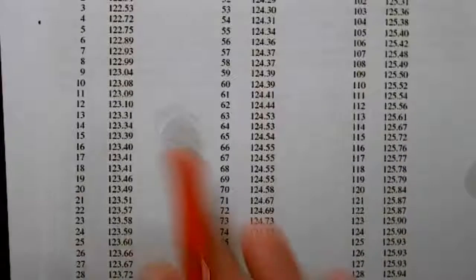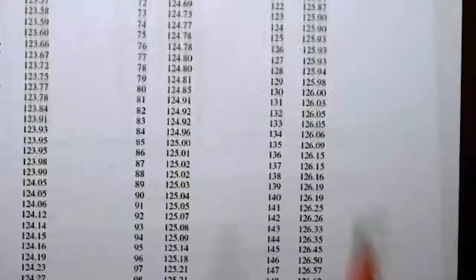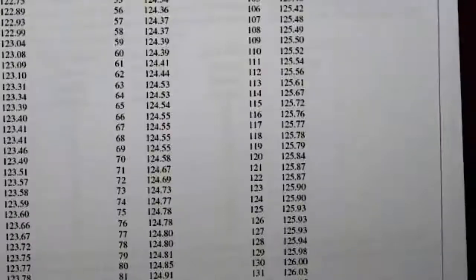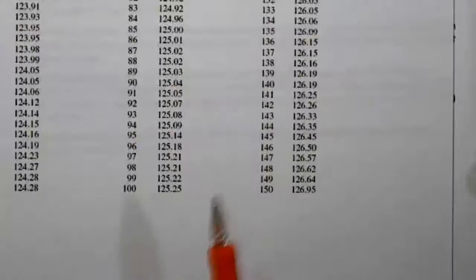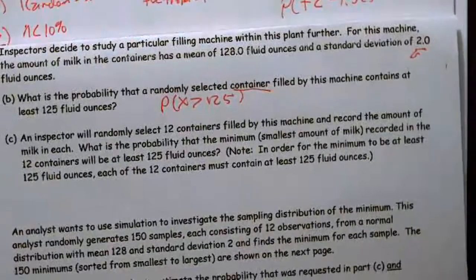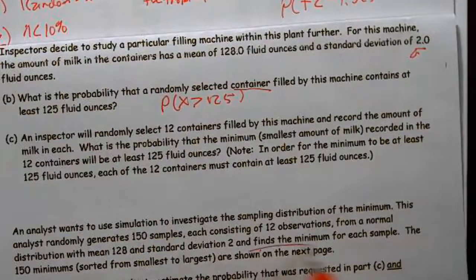And they've ordered them from smallest to largest. So the smallest was about 121 ounces, 121.45, and the largest of the 150 was 126.95. Okay. And he finds the minimum for each sample.